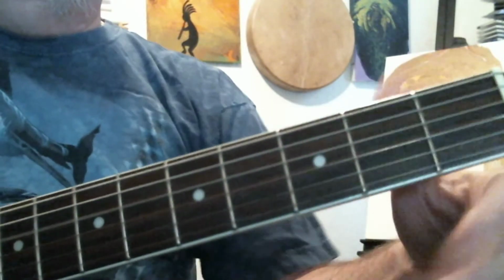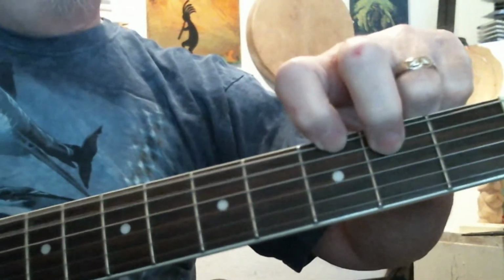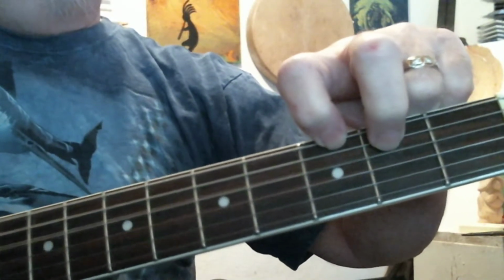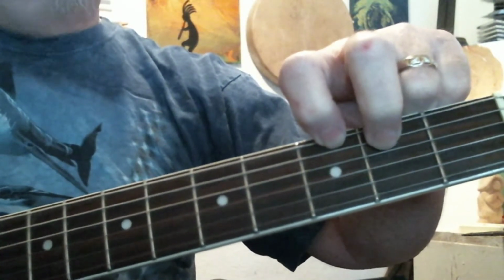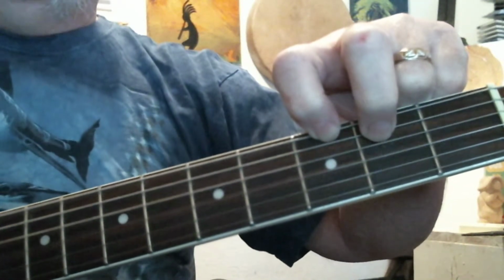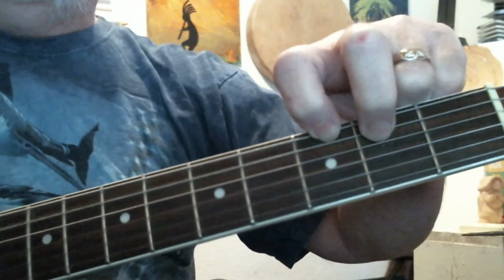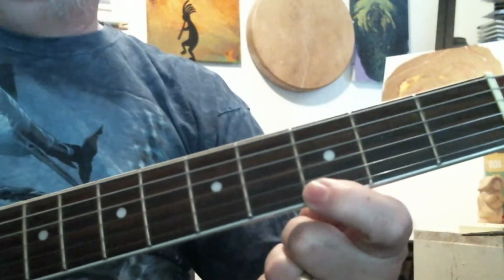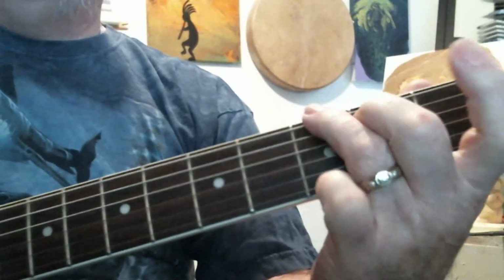So these three strings here make the G chord, and you've got another G there, and you got an open B, and then all you have to do is fill in that high G right there, and you can play all 6 strings.